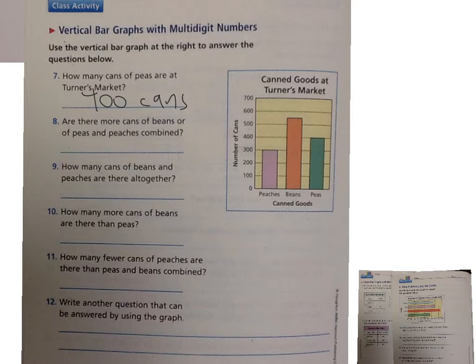Get the peas and peaches and add them together. You get 300 plus 400, which equals 700. And there's about 550 beans. So are there more cans of beans or peas and peaches combined? Well, it's peas and peaches.